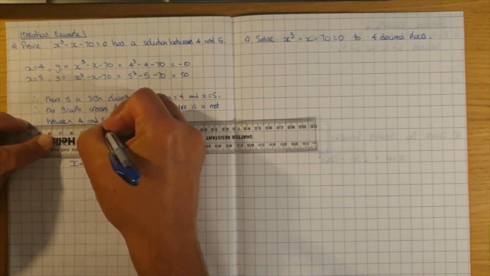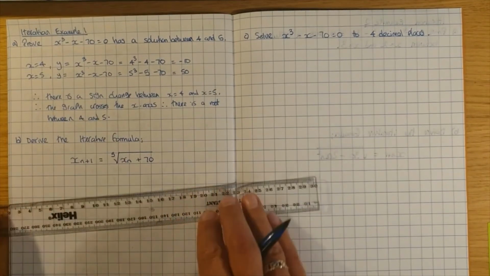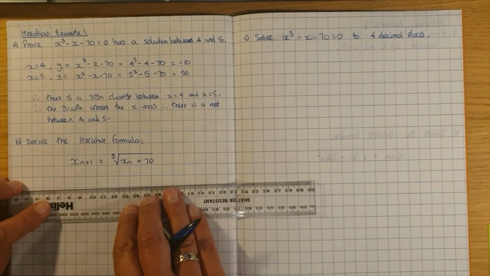And you do need a little explanation that says something along those sorts of lines. Then we're going to derive the iterative formula.